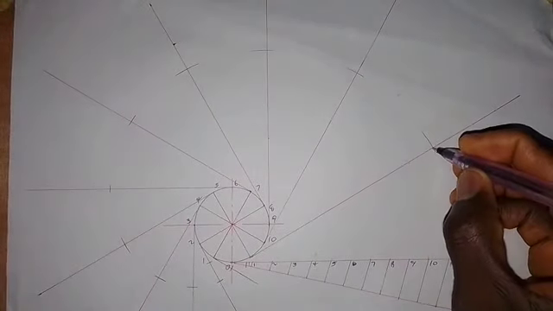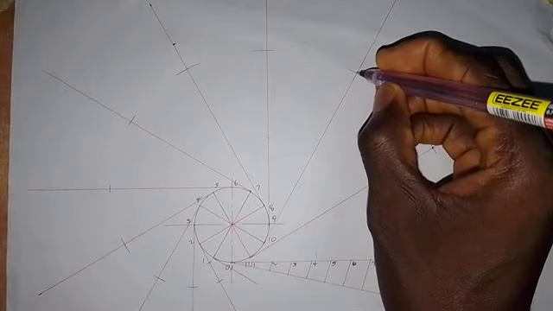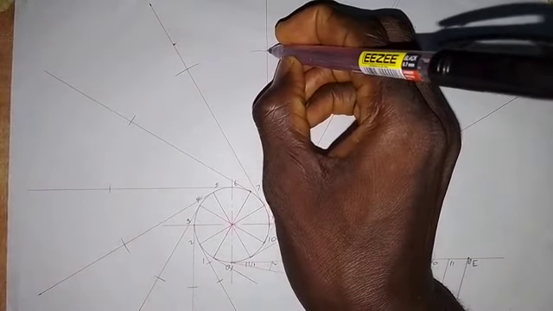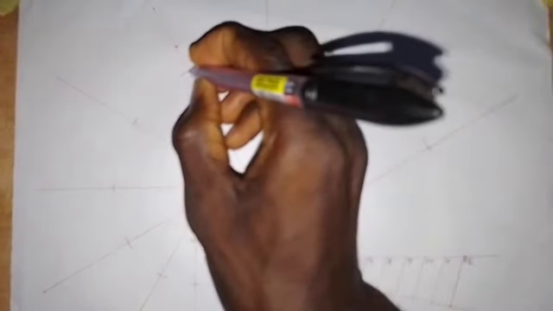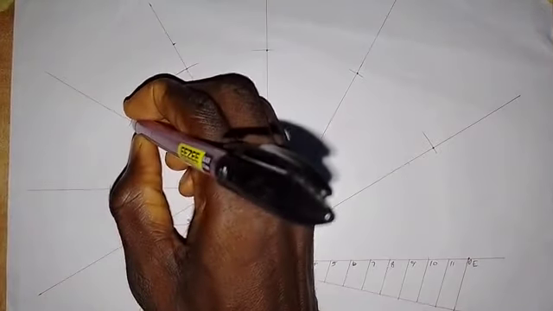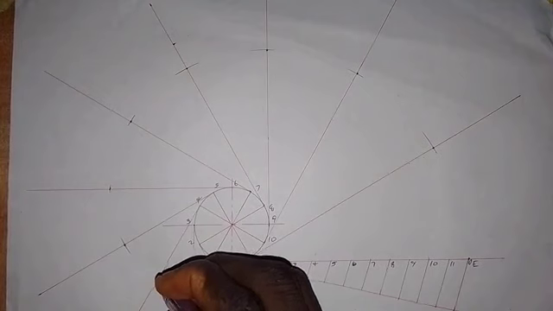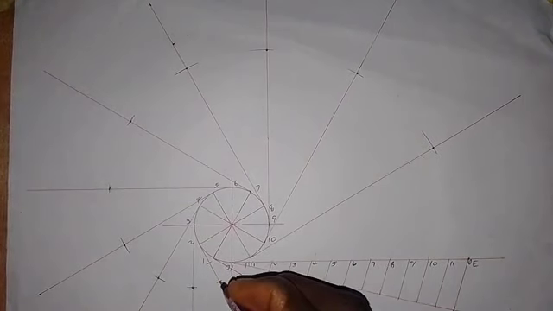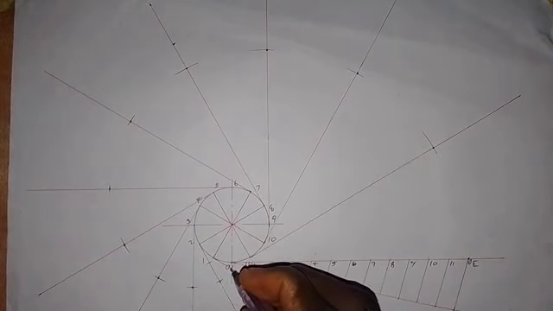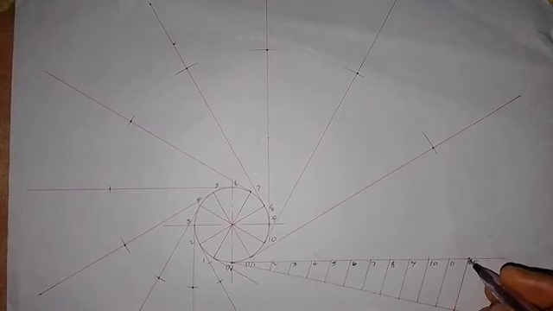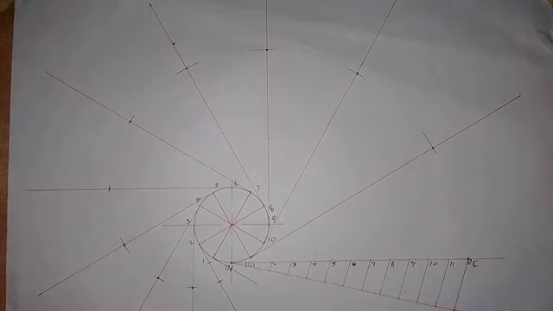So all these points, we are going to connect them together with the use of a French curve. Okay. So starting from this point 0 here, and we are connecting with this point 0. So we take our French curve now.